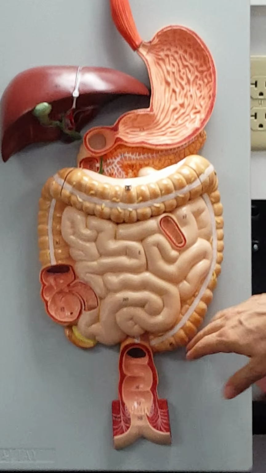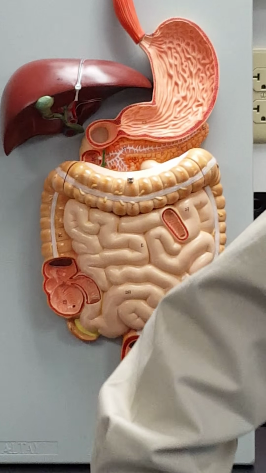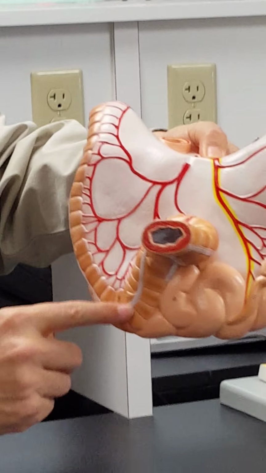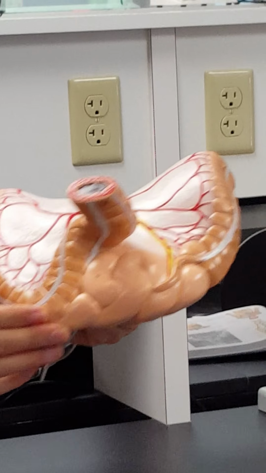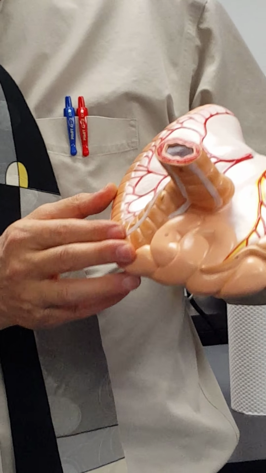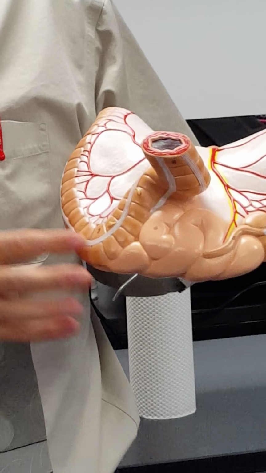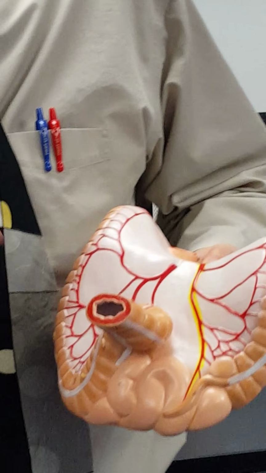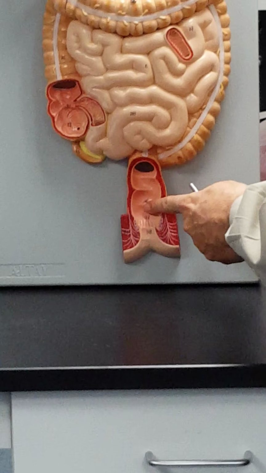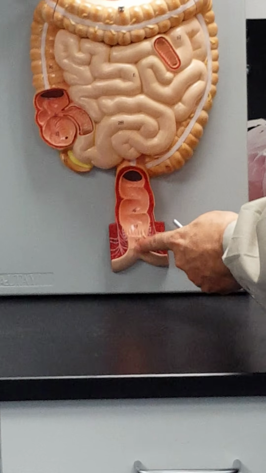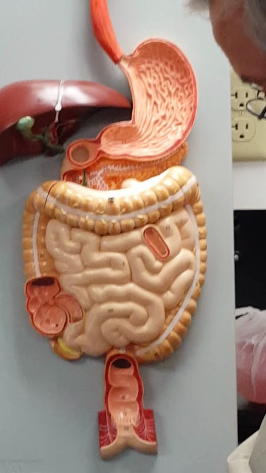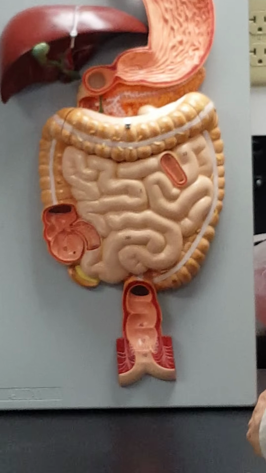And then it makes an S-shaped curve. See the S-shaped curve there? The word for S-shaped is sigmoid, so that's called the sigmoid flexure, and then the sigmoid colon, which is this S-shaped curve. Then the rectum is next. That's right here. And then there's the anal canal, and then the anus. That's it. That's the pathway.